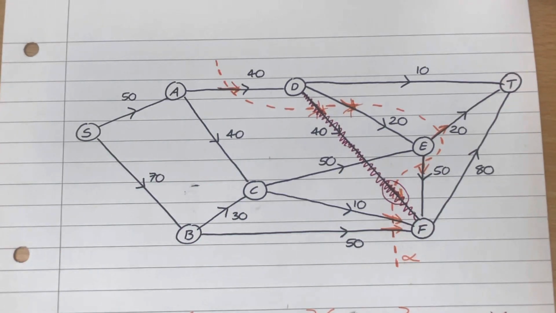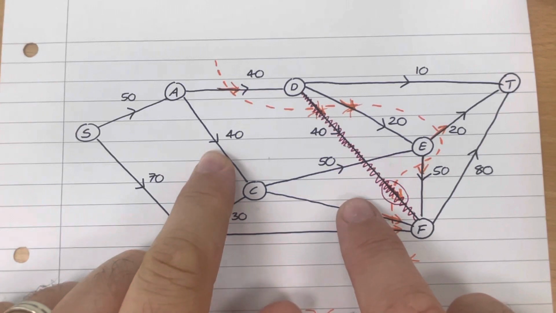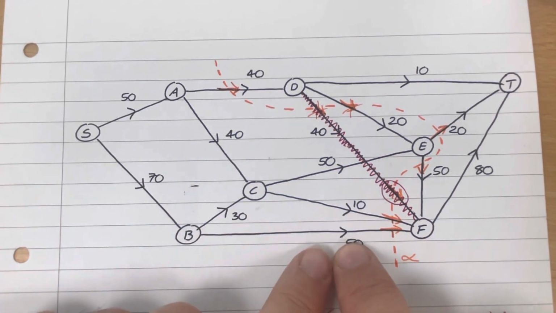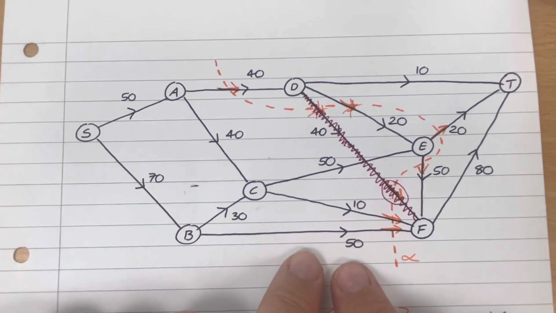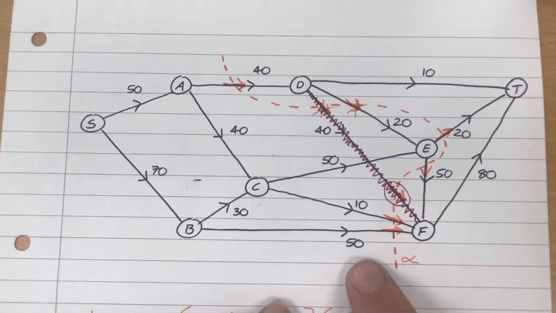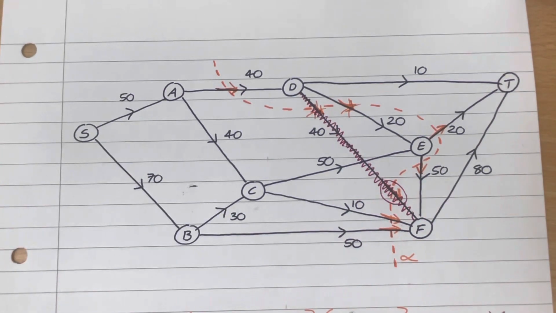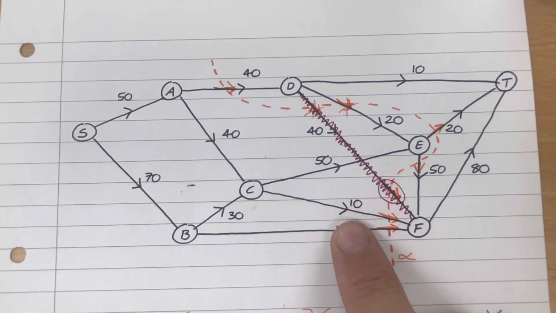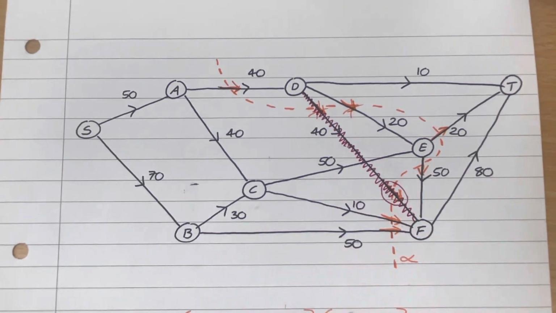One other thing I will say is I've not looked at any networks which have non-directed arcs. If you are looking for a cut in a network which contains non-directed arcs, then you count it because the flow could be in either direction in that pipe. So you would count a non-directed arc, an arc with no arrow on it, in a cut calculation, provided there's one node on the source side and one node on the sink side.